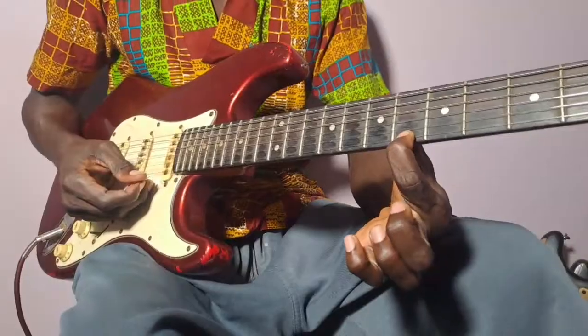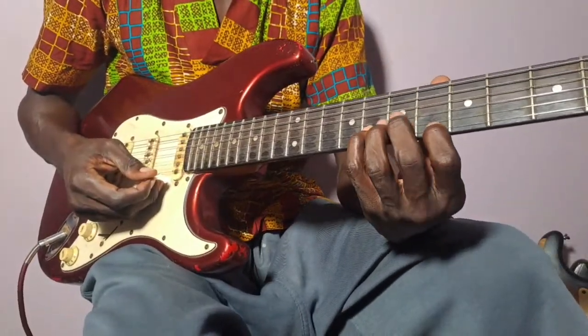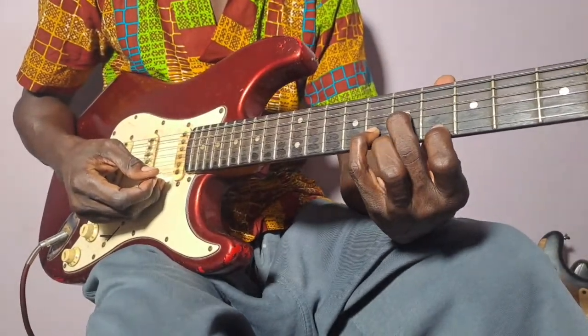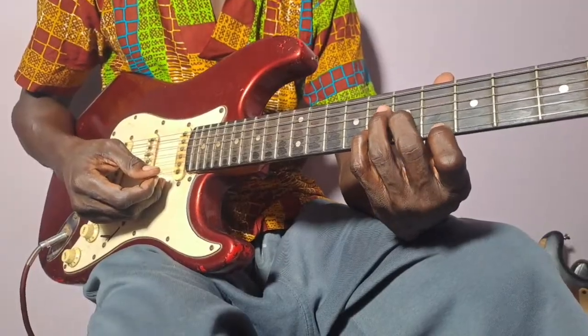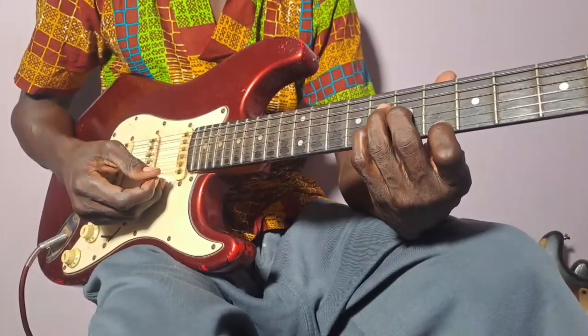Here, this one is on B flat, G note. This one is on D note, and this one is on B flat. B flat. So play the G minor chord here.